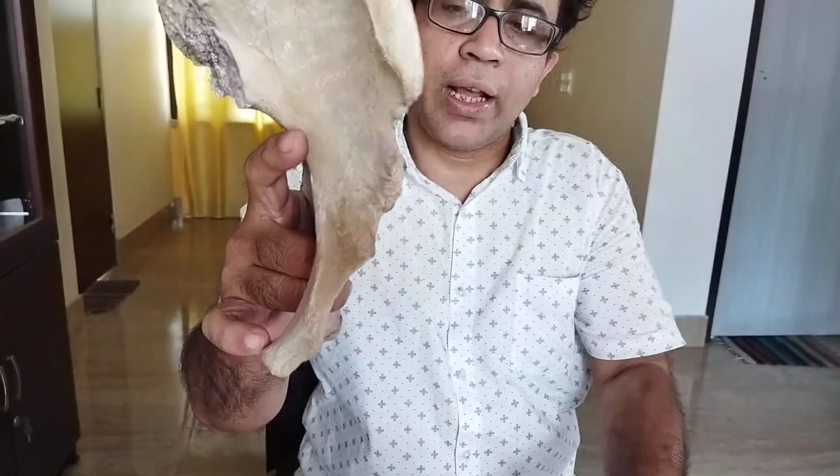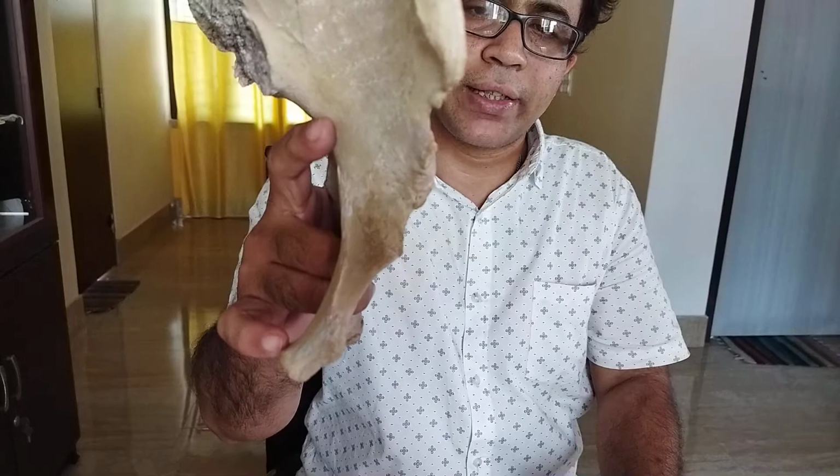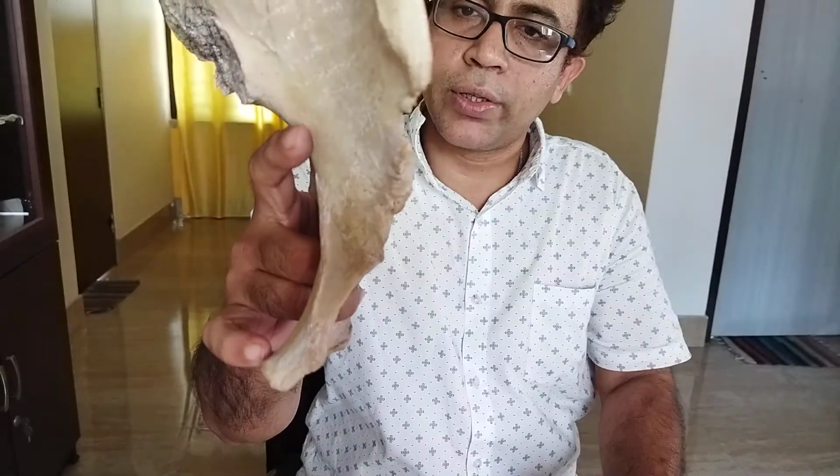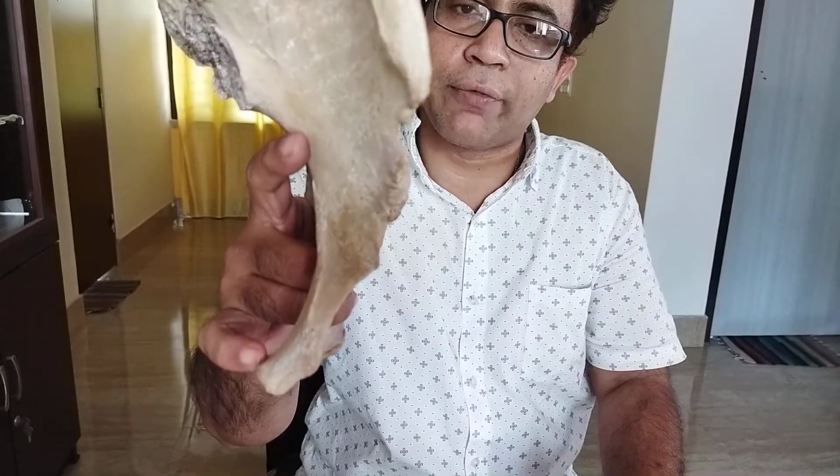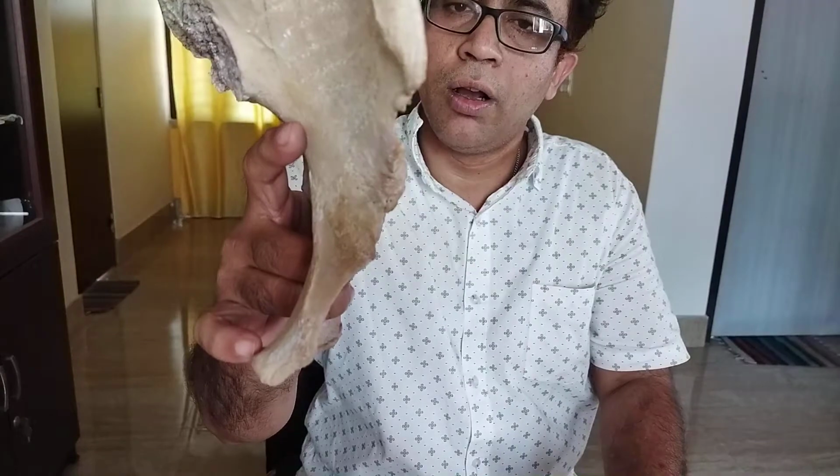The upper part of the anterior inferior iliac spine gives attachment to the straight head of the rectus femoris, and the lower part to the stem of the iliofemoral ligament, which is a very strong ligament that prevents the backward tilting of the pelvis on the femur.